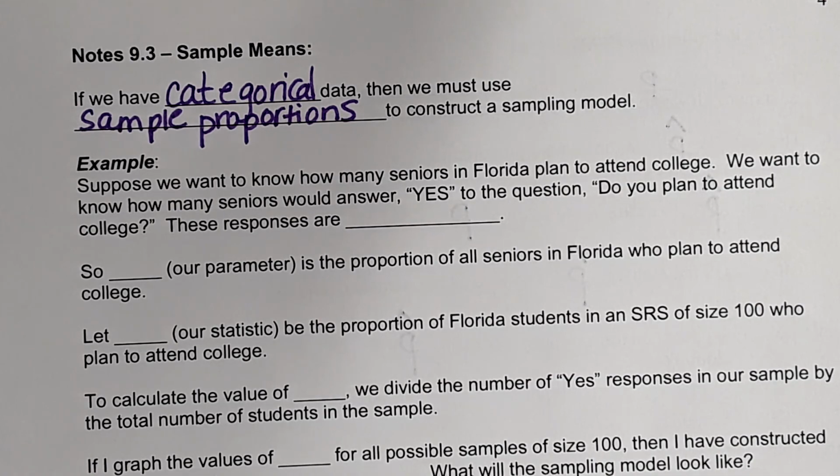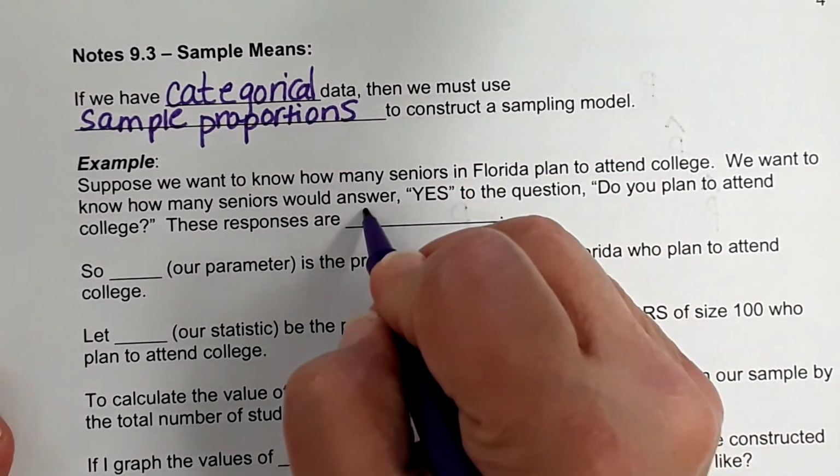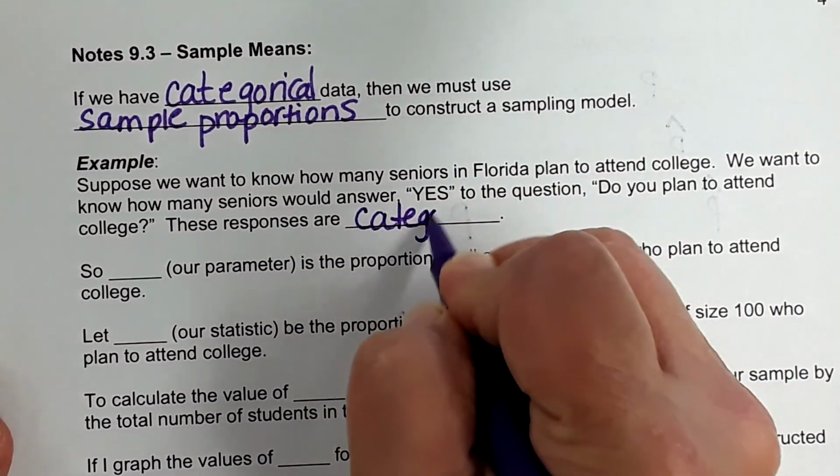That's when we're going to use the sample proportion. And then, do you have brown eyes? Do you have blue eyes? When we start talking more than one, we're going to talk about that. So suppose we want to know how many seniors in Florida plan to attend college. We want to know how many seniors would answer yes to that question. Do you plan to attend college? These responses are categorical.